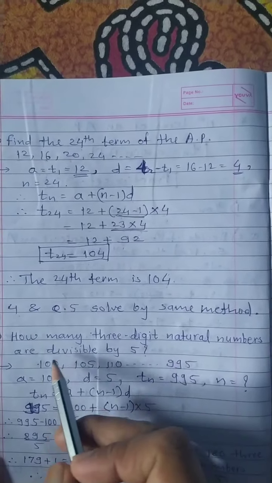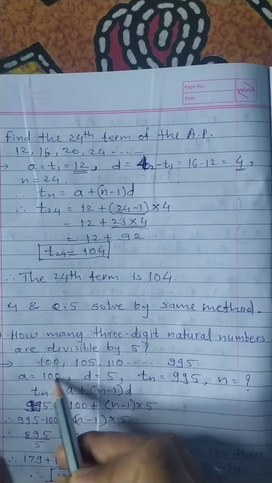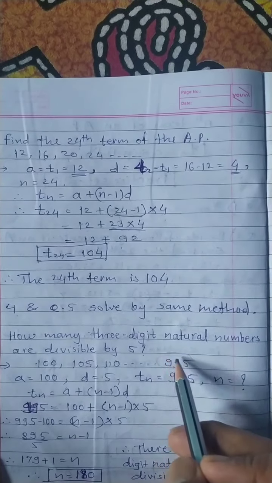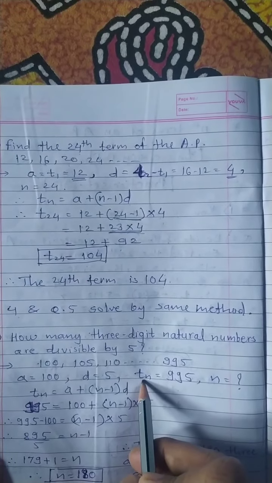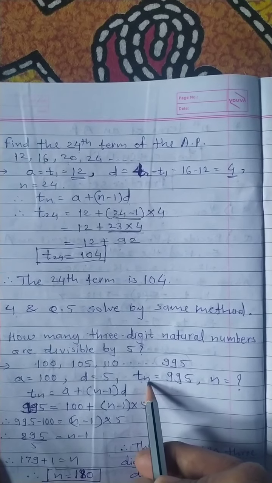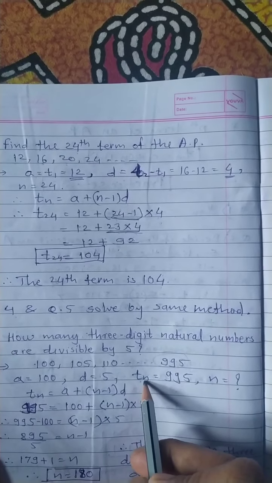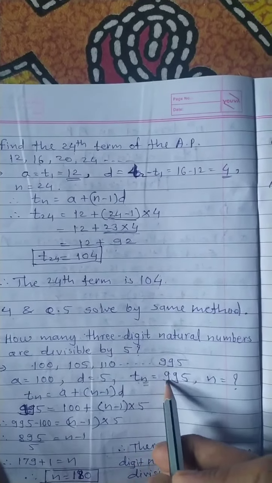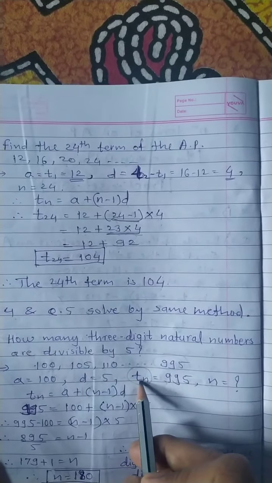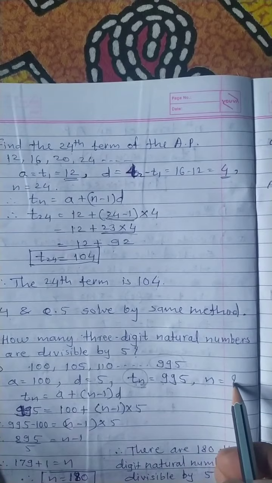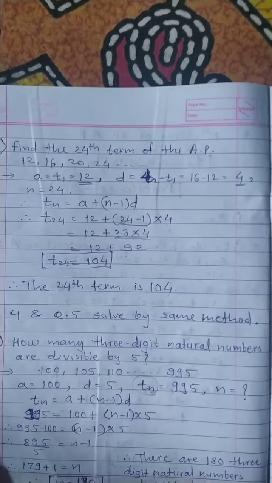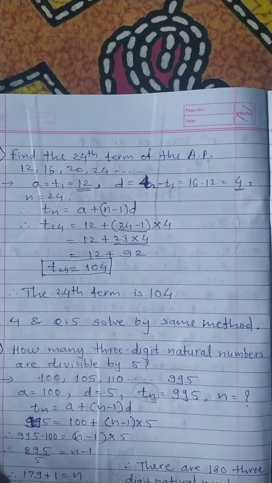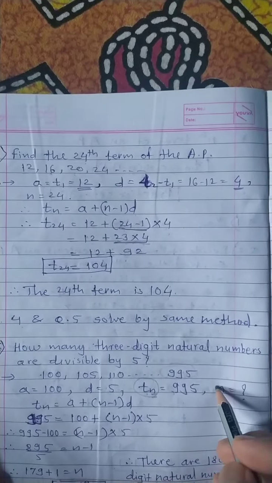So here we get a, that means the first term is 100, the difference is 5, and the last term we get, that last term is known as Tn. We don't know what is the number of that term, that is, which term it is, but we know the last term. If the last term is known, we call it Tn. So here we have to find the value of n, that is, how many 3-digit numbers are divisible by 5. So we have to find the value of n.